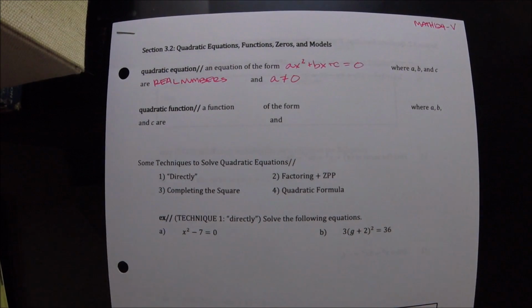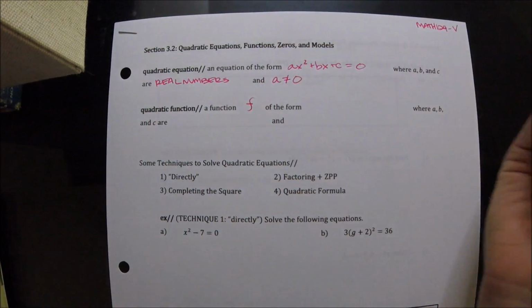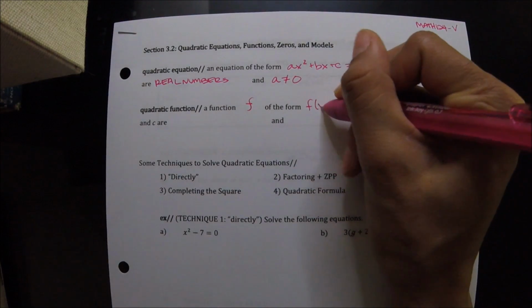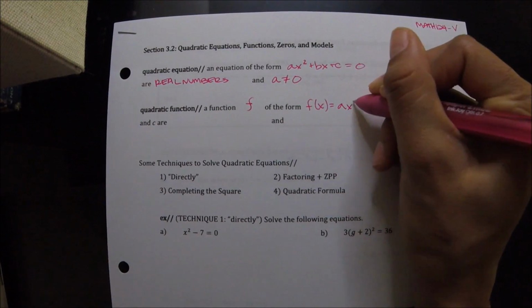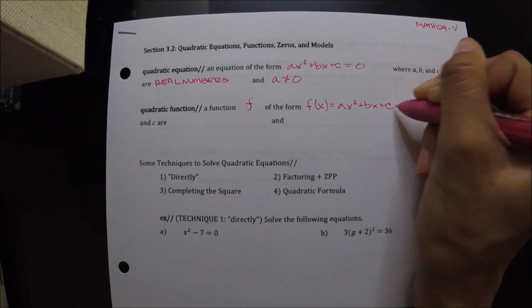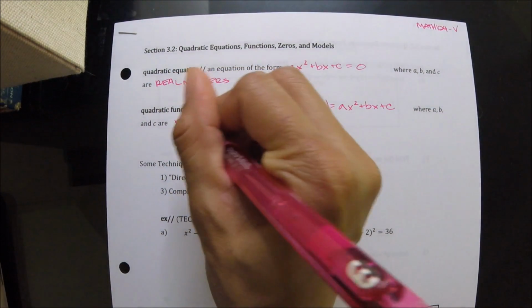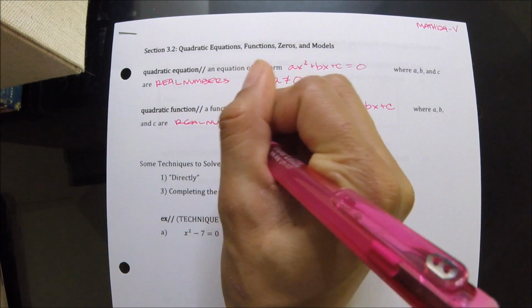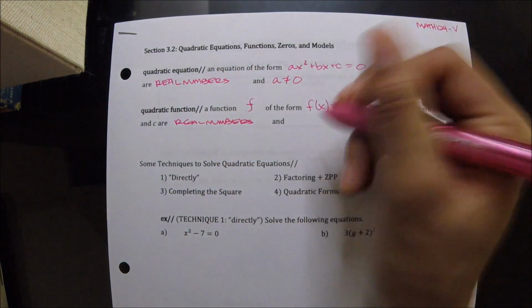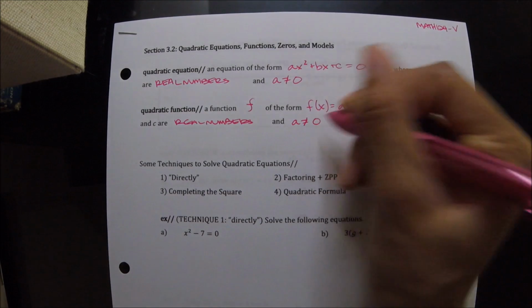And then a quadratic function is a function f of the form f of x equals ax squared plus bx plus c, where a, b, and c are real numbers and a does not equal 0.